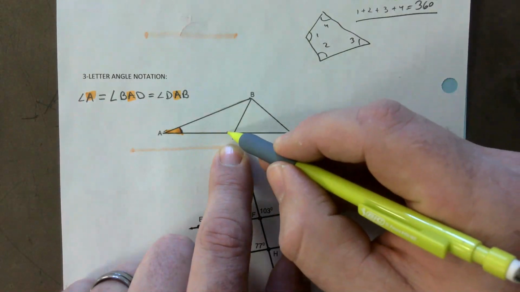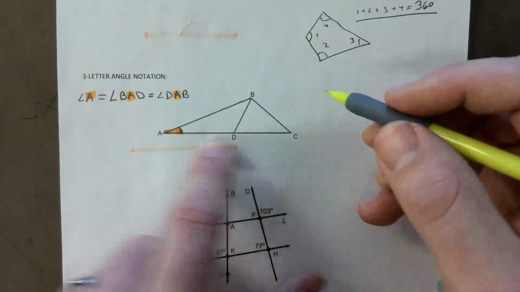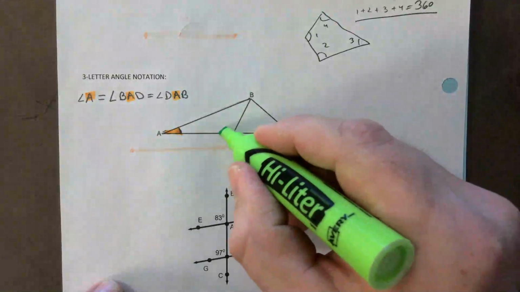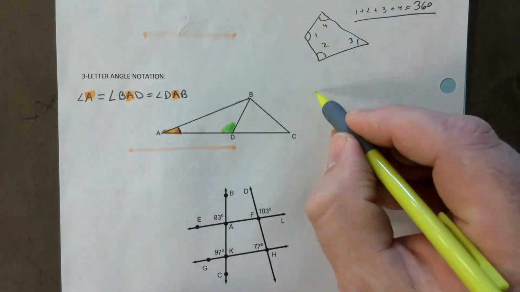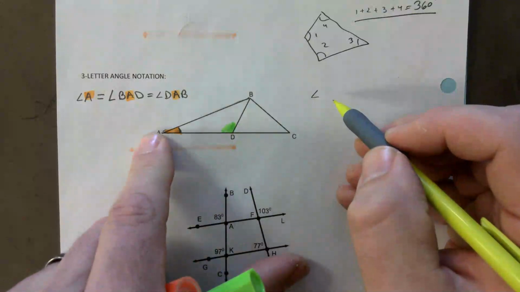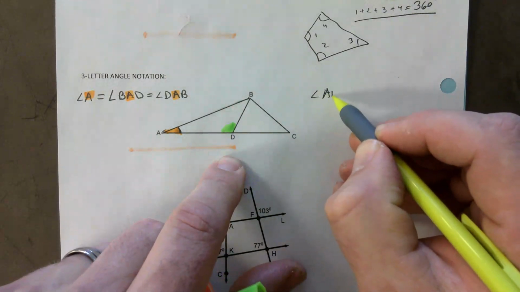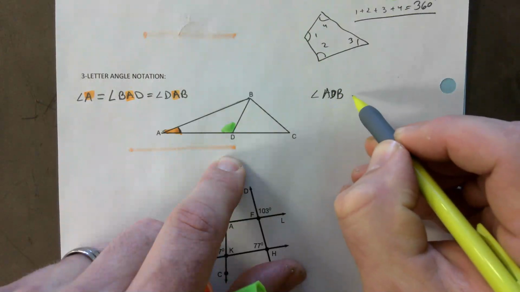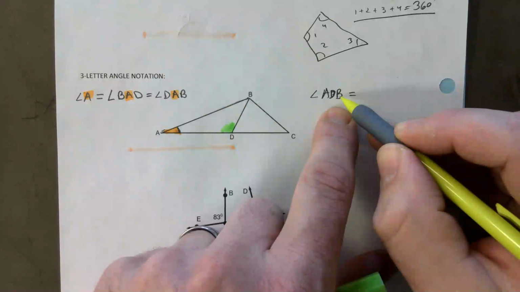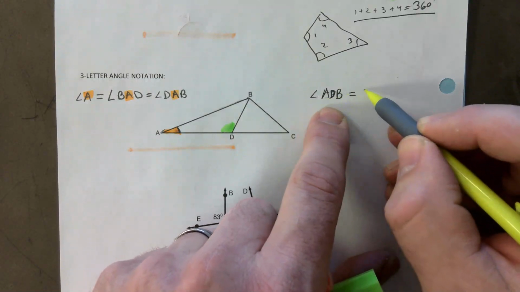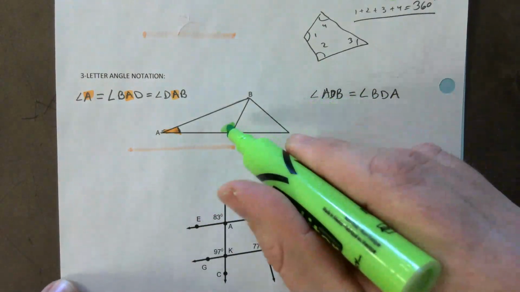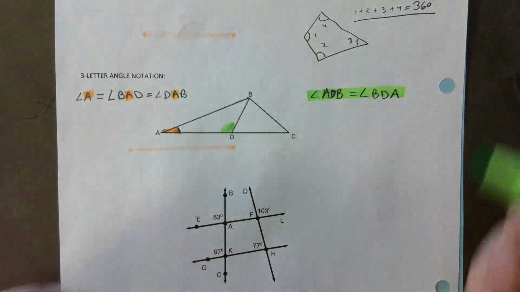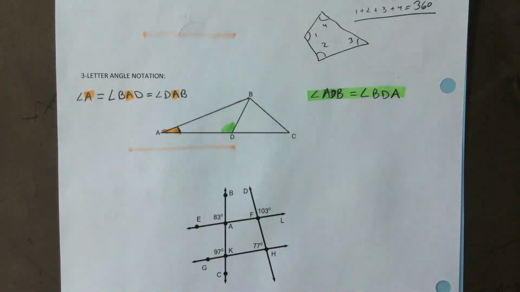So this one right here, if you wanted to know what that is, let's give it a color. This angle would be angle ADB, is equal to, just read it backwards, BDA, right? It's the same thing. So I'm going to highlight whatever color I used here. That's all I'm going to say there.